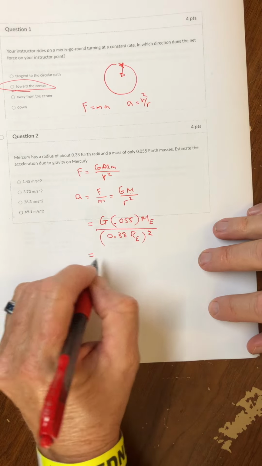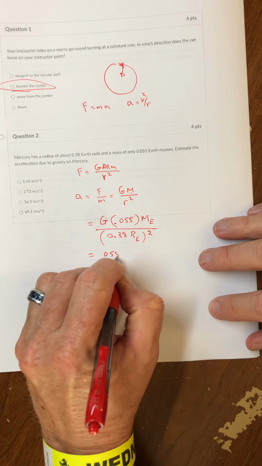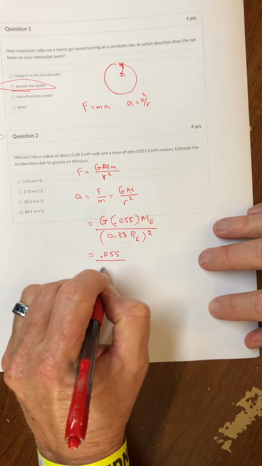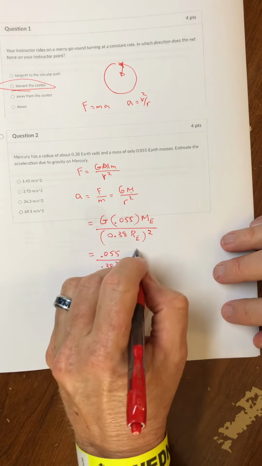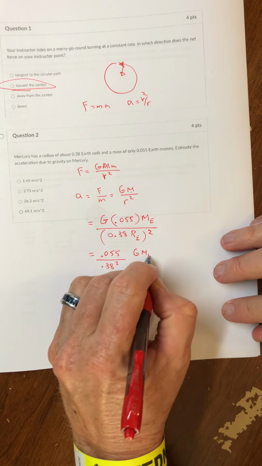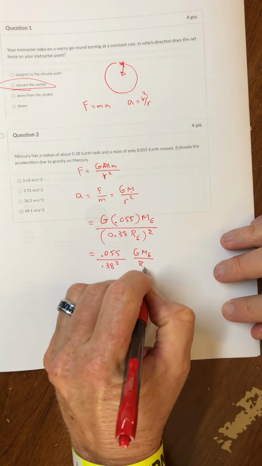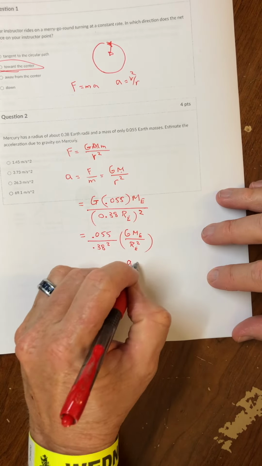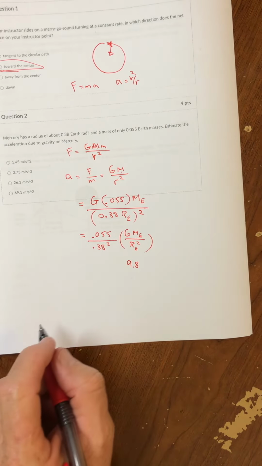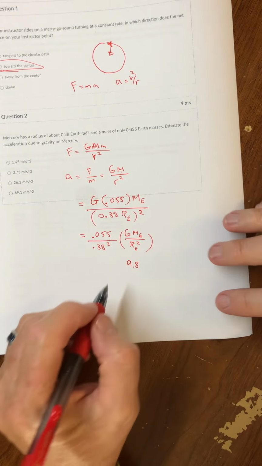See, the reason that's useful is if you take the numbers and group them together, then you'll have the G, the mass of the Earth, the radius of the Earth squared. And if you give that some thought, that would be the acceleration on Earth, which is 9.8.